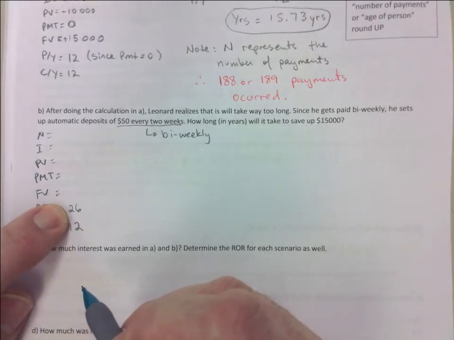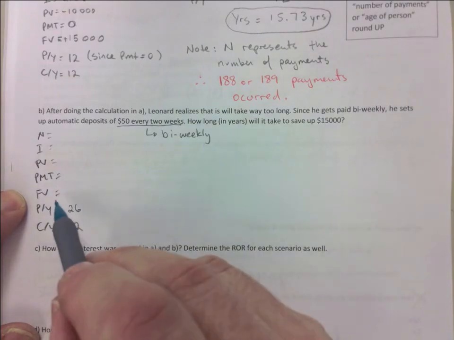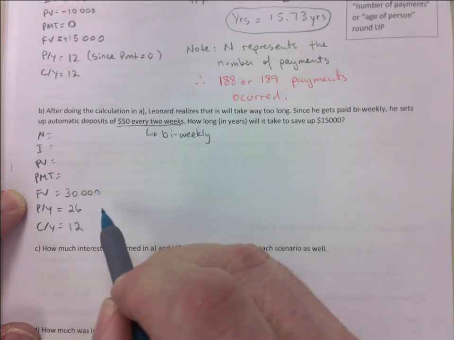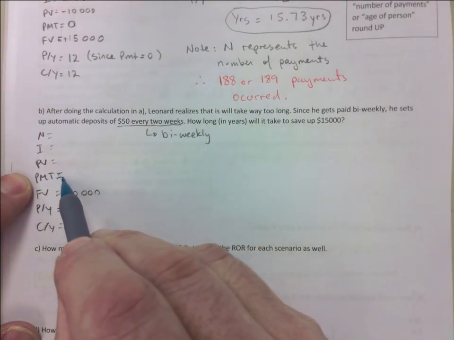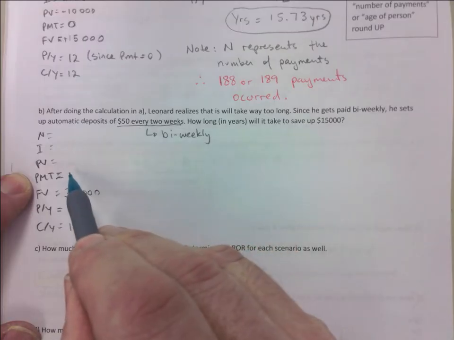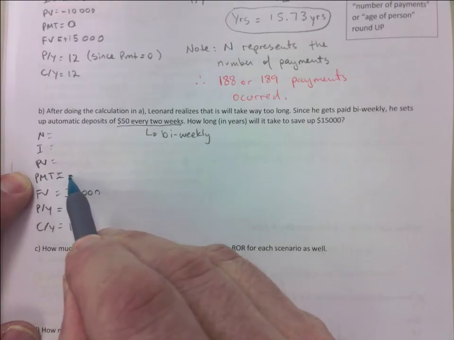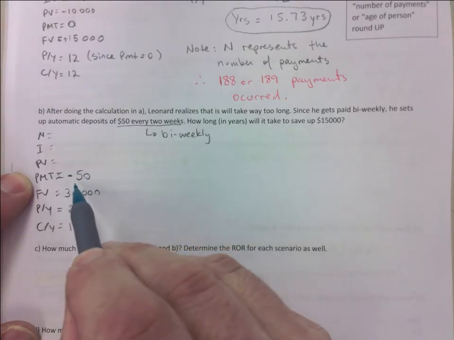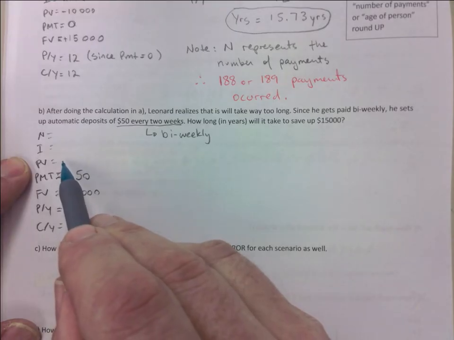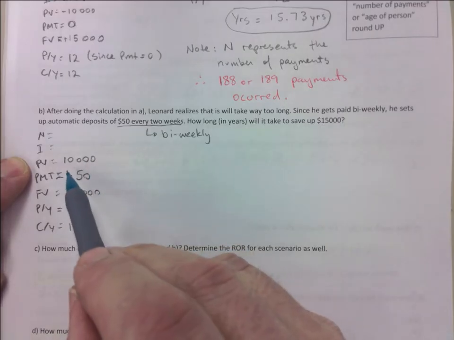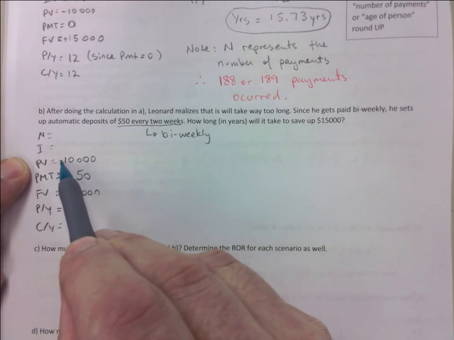So this is now different. Future value, we still want 30,000. In this case, the payment is $50. What sign will it have? Who are you giving it? You're giving it to the bank, right? So it'd be negative 50. Present value, we started with 10 grand. What sign does it get? Negative, very important.